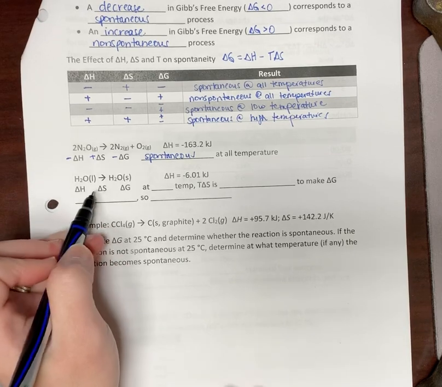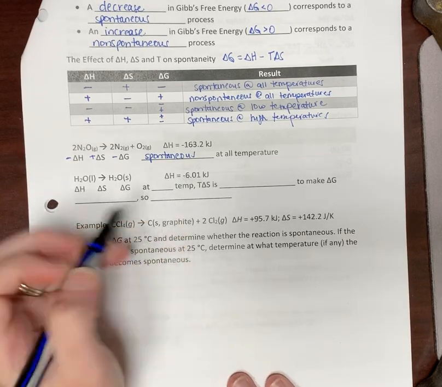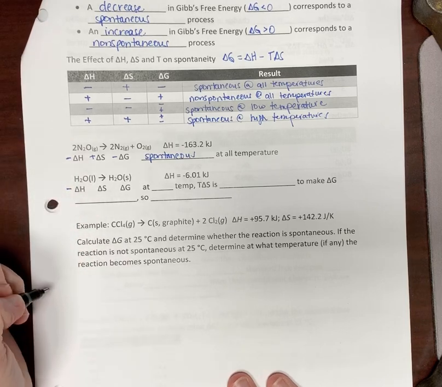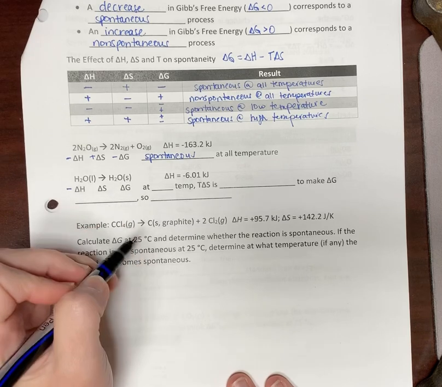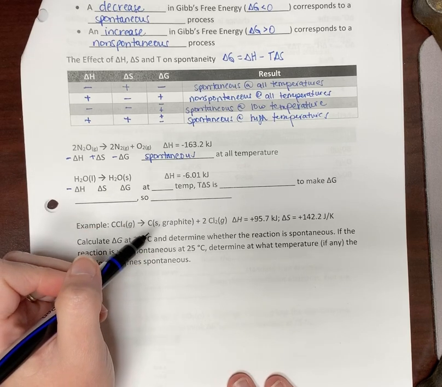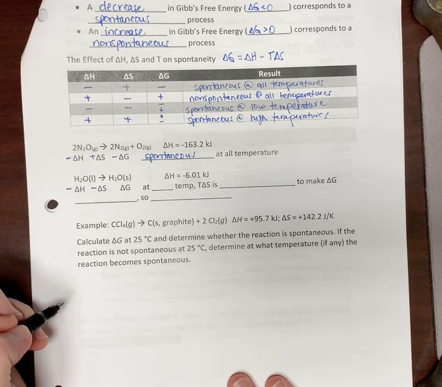All right, here we go. Freezing of water, liquid to solid. Delta H is negative, so we have a negative delta H. Delta S, we're going from liquid to solid. That is getting more ordered, so less disorder. So that's a negative there.